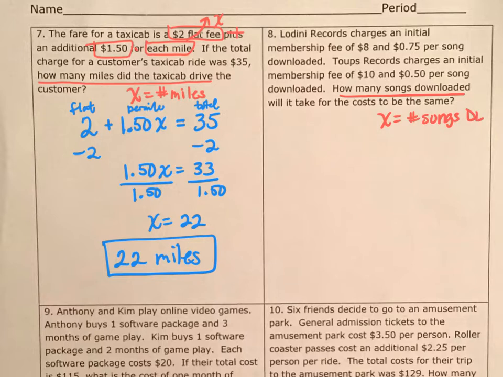Okay, so now when you have two different pieces of information for two different entities, the easiest way to solve these problems is to set up in columns. So I can put Lodini Records on one side, and then I can put Toops Records on the other side. Okay, and they want to know when these will be the same. So when will Lodini's records cost equal Toops Records cost?